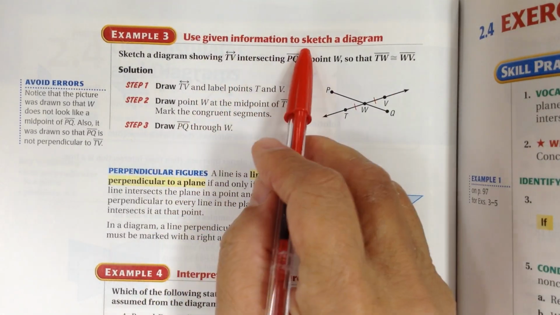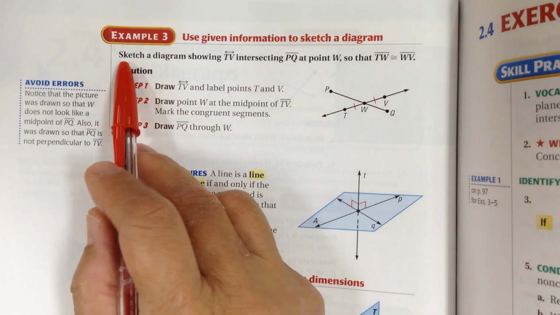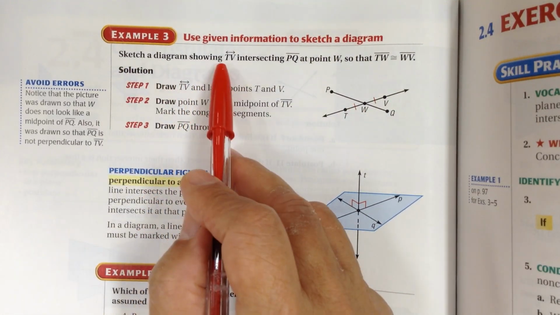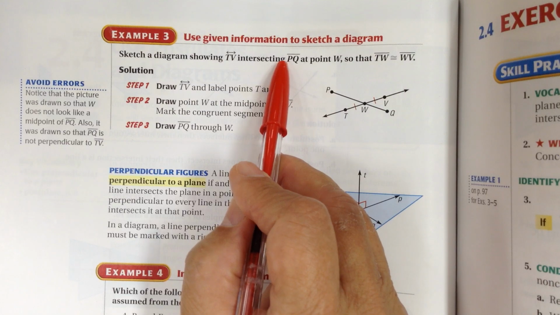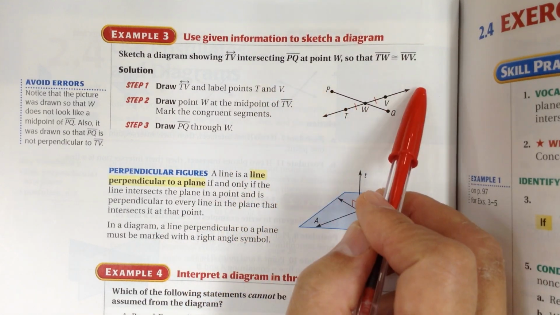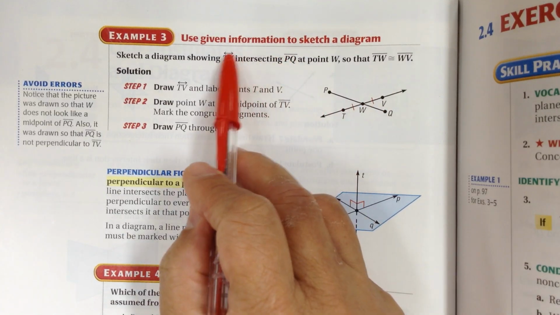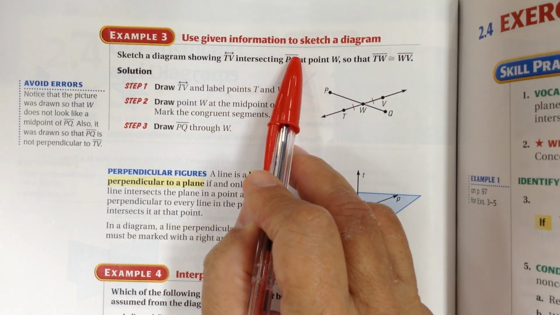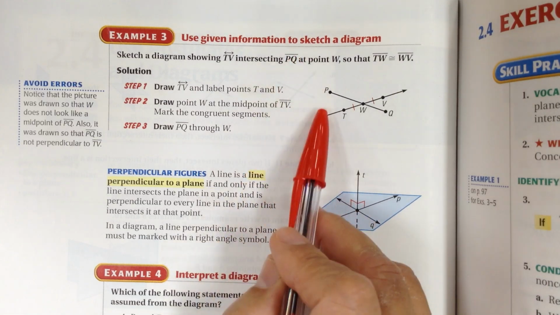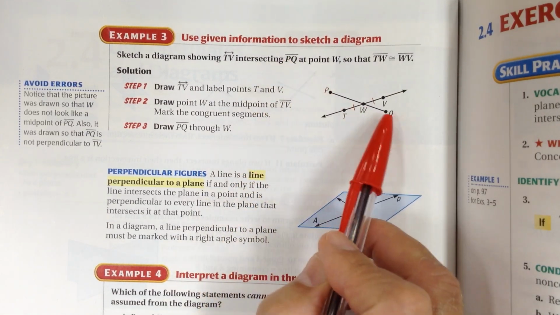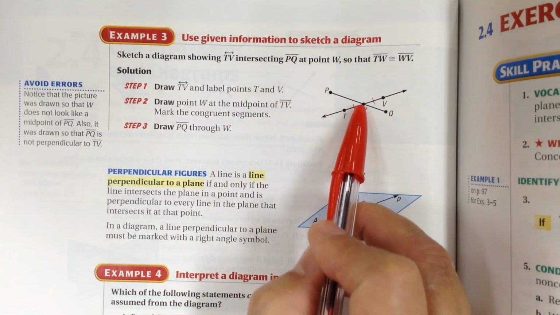It says use the given information to sketch a diagram. So sketch the diagram showing that line TV intersects PQ. So you've got line TV and segment PQ. You have to pay attention to the symbol. This is the line, this is the segment, right? So you just follow that. So segment PQ, they intersect at point W, okay?